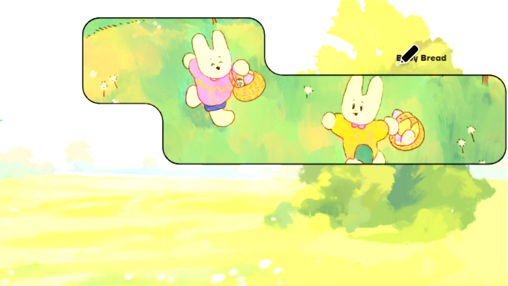There's a difference between baby bread and daddy toast. I like baby bread. Baby bread makes me smile and makes me feel safe. Daddy toast scares me.